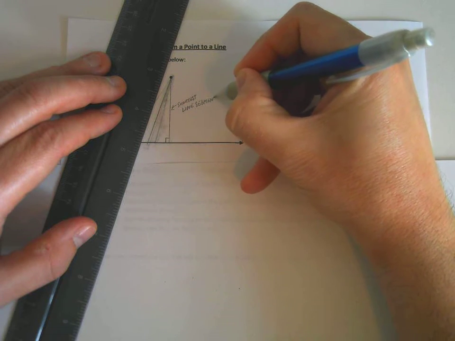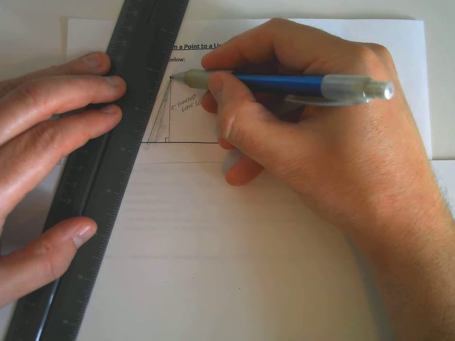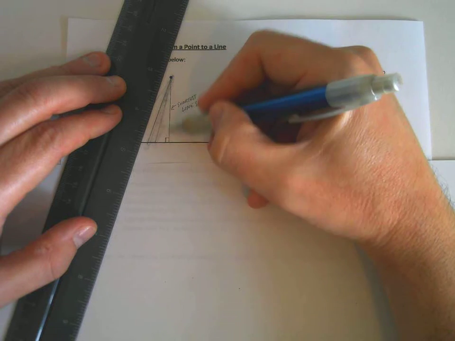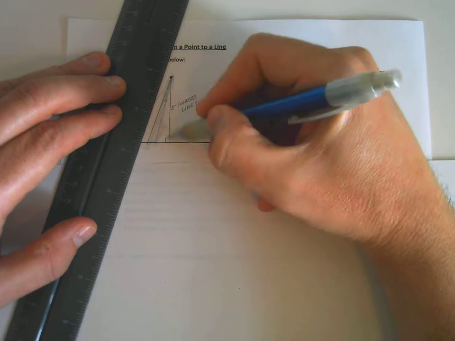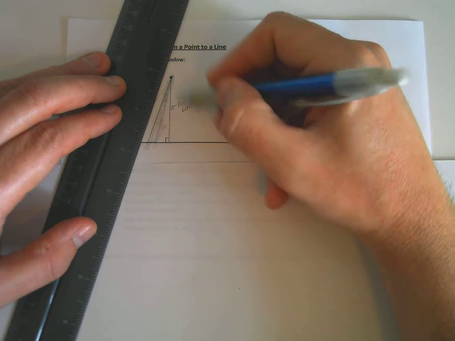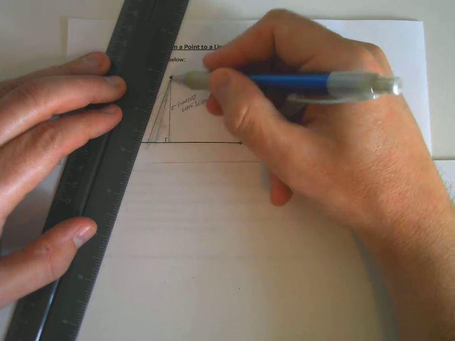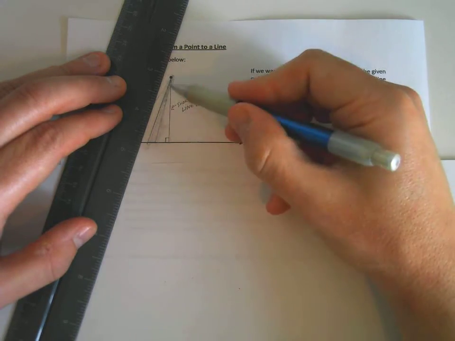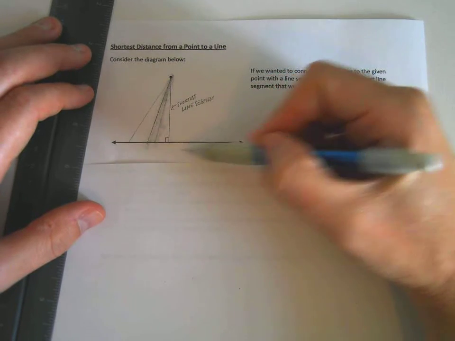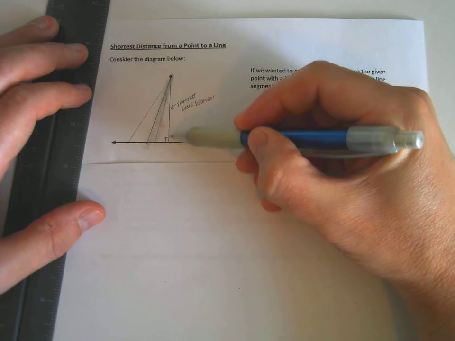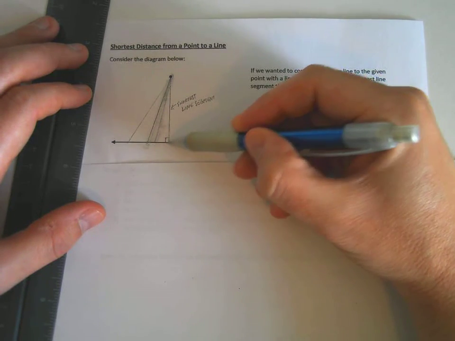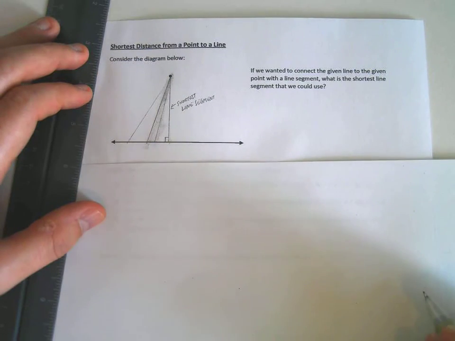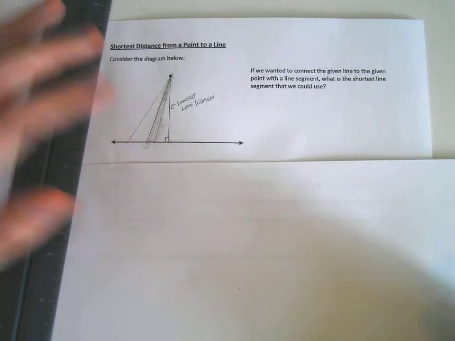Because no matter what other line segment I create connecting this point to that line, compared to this one, I could make a right angle triangle, and then that other line segment would be a hypotenuse in the right triangle, meaning that it's longer than this line. So if I want to connect a point to a line, I'm always connecting it using the line segment that's perpendicular to the line that I'm connecting it to. So that's what we're going to try and do.